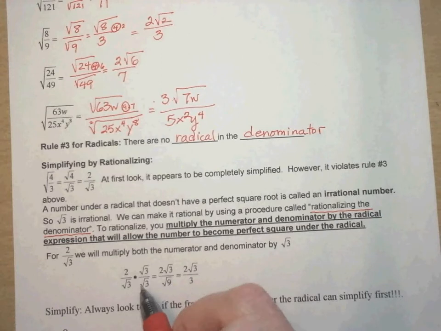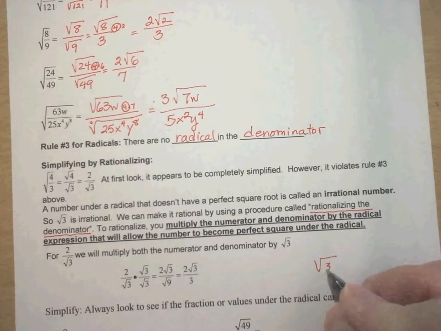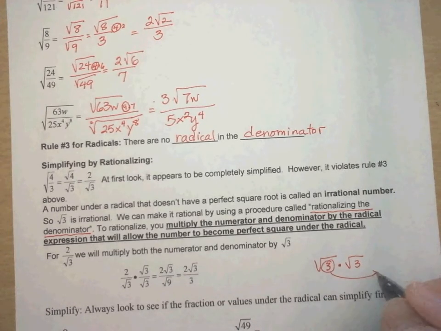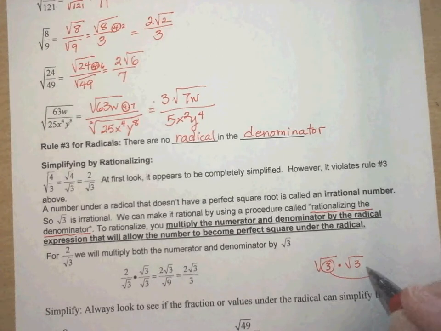You remember the rule that we talked about earlier when we did the first section on this chapter, that if you multiply a radical times itself, you simply pull out that number, because the square root of 3 times the square root of 3 would be the square root of 9, which is what we see here, and then the square root of 9 would be 3.